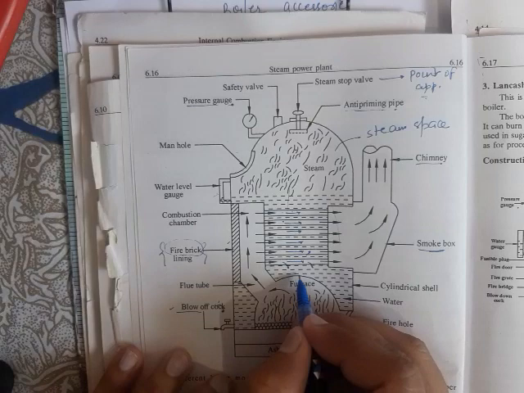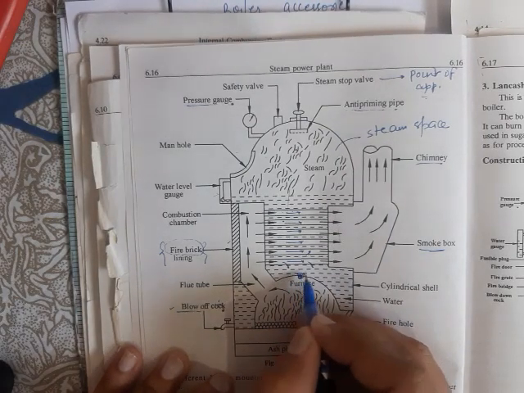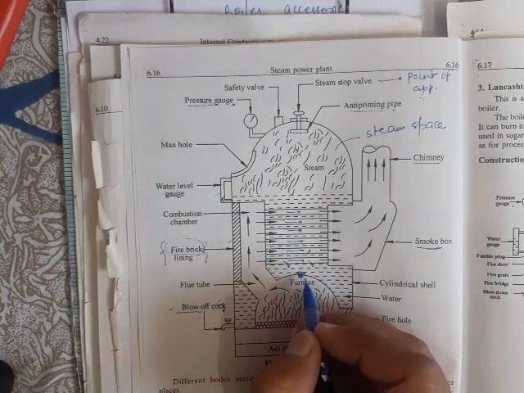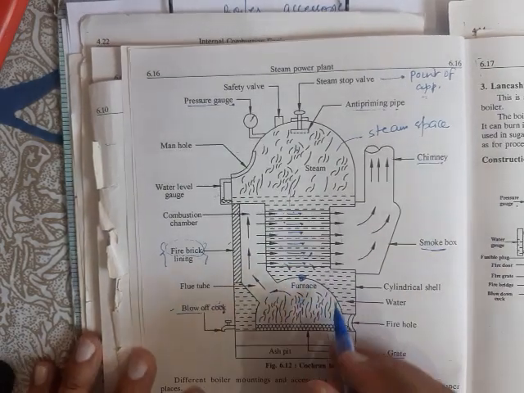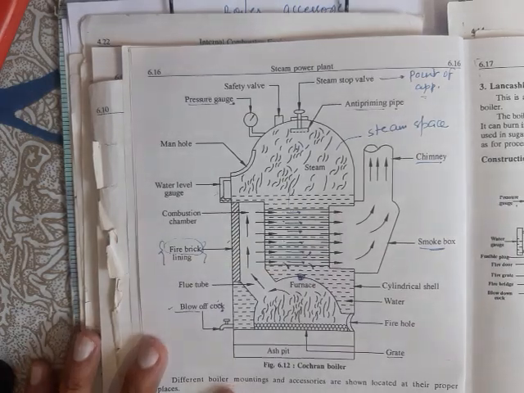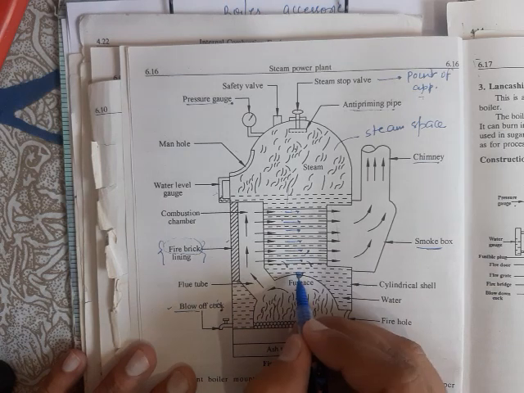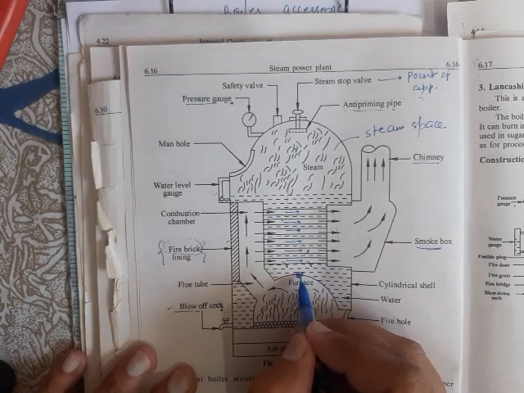Now, please note the function of the fusible plug. The fusible plug is mounted over here. It is a kind of plug or valve. Please note, the fusible plug is not mentioned in the diagram, but I am telling you its function. What is the function of the fusible plug? The fusible plug is made up of gunmetal.